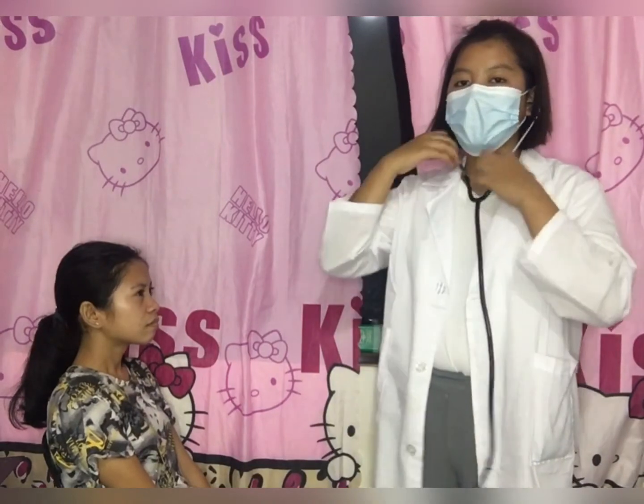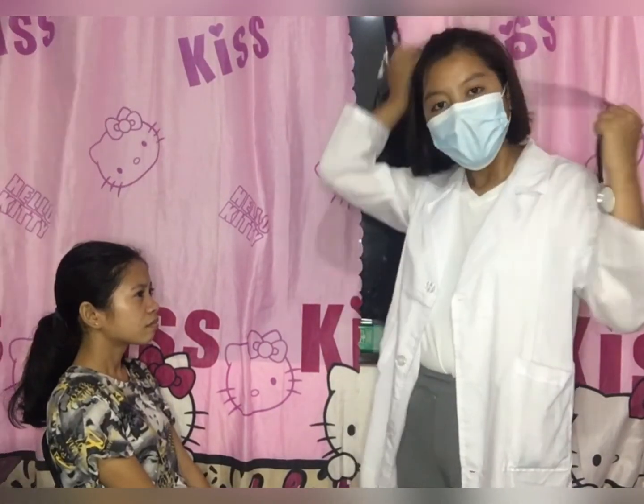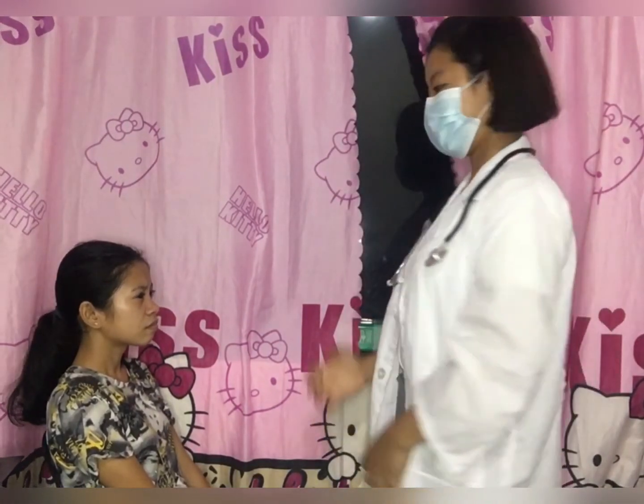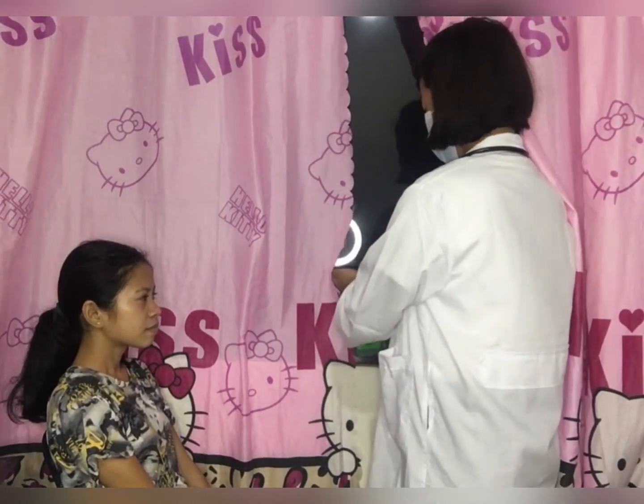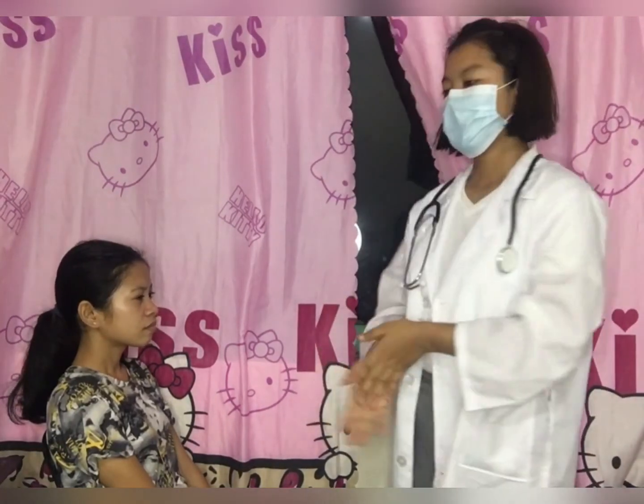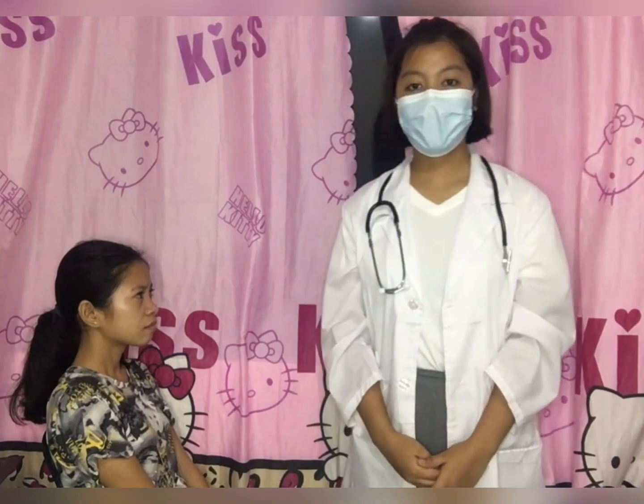Then, after, perform hand hygiene to avoid cross-contamination. Then, document findings on the client's record.